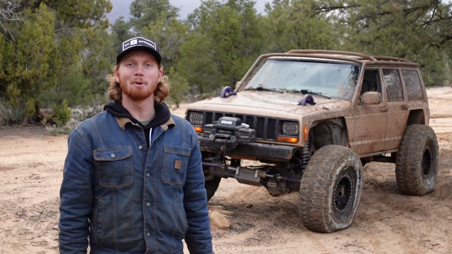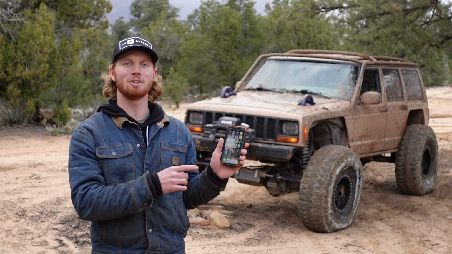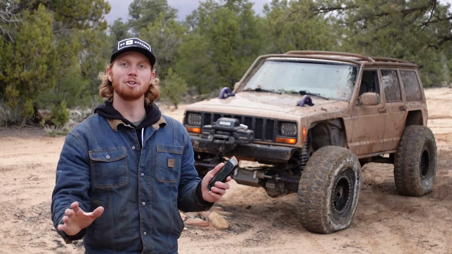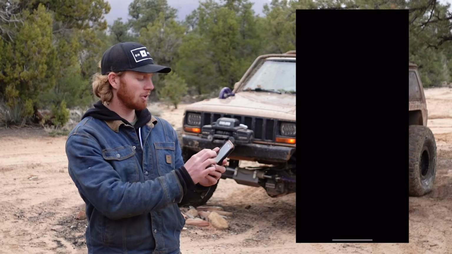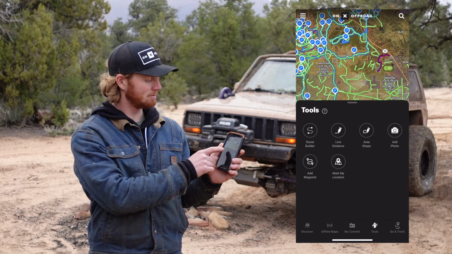So my name is Rudy from Rudy's Adventure and Design, and I want to show you one of onX Offroad's newest features, Route Builder. To find this feature, you need to open your app and then go down to where it says Tools and click on the icon that says Route Builder.